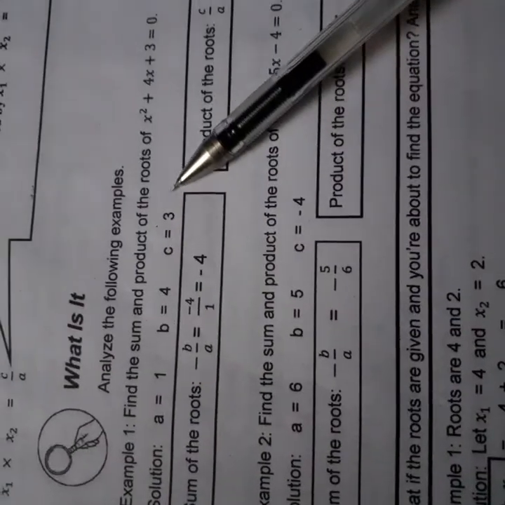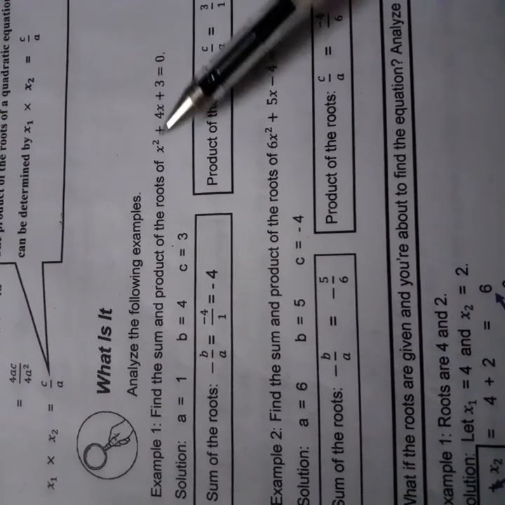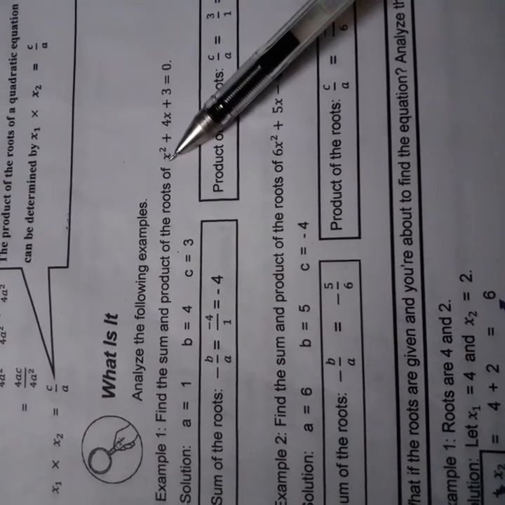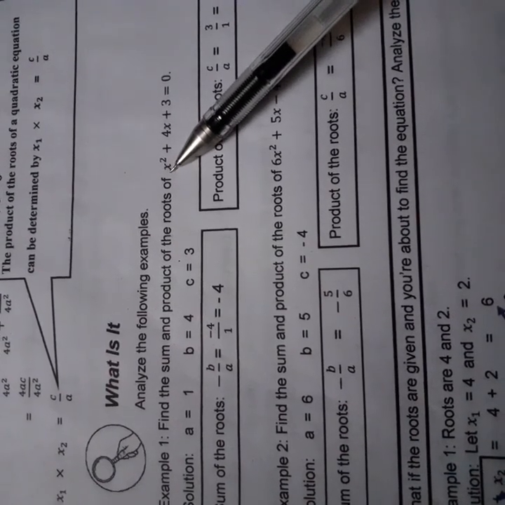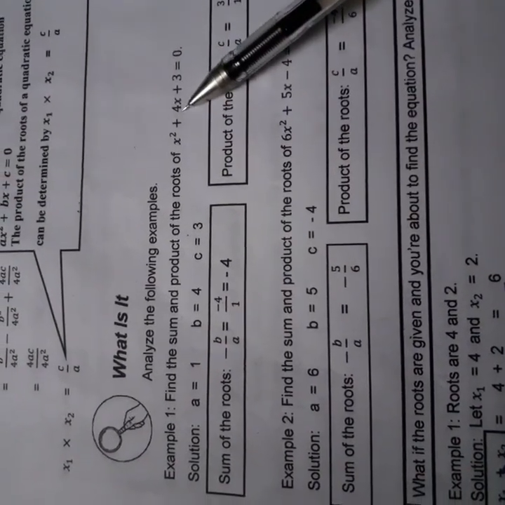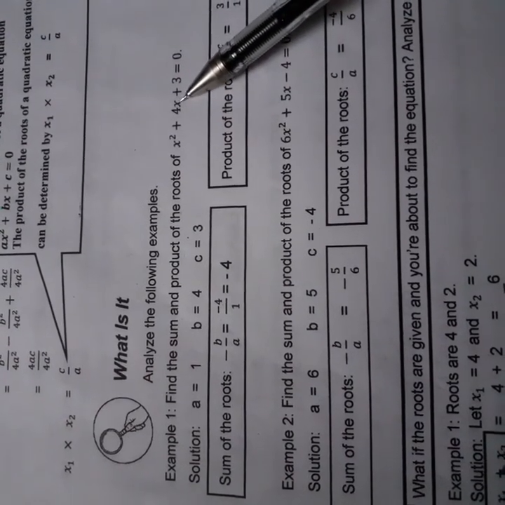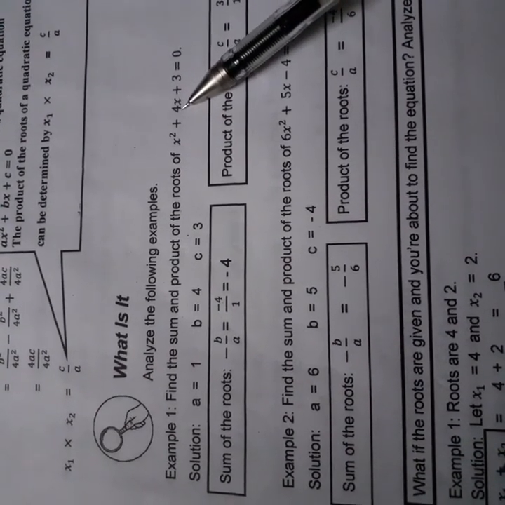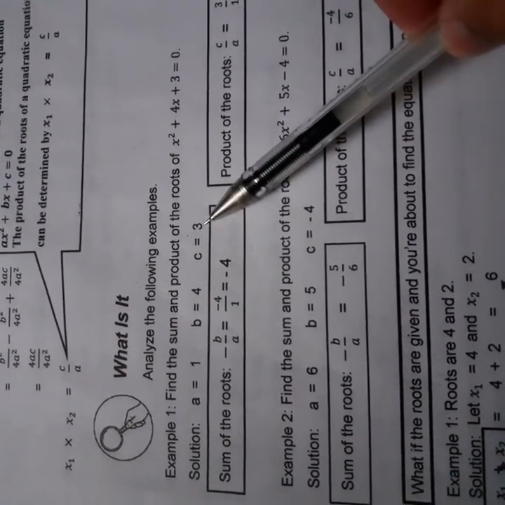Find the sum and the product of the roots of x squared plus 4x plus 3 is equal to 0. Since we know that our a is the number beside x squared, and since there is no number, it is directly 1. Then plus 4, positive 4, the number beside x is our b, so our b is 4. And the next number, 3, is our c.